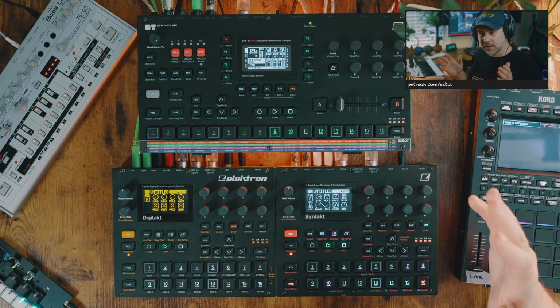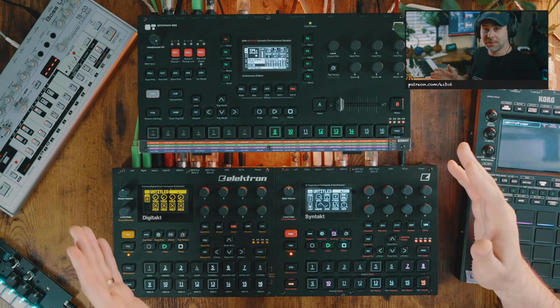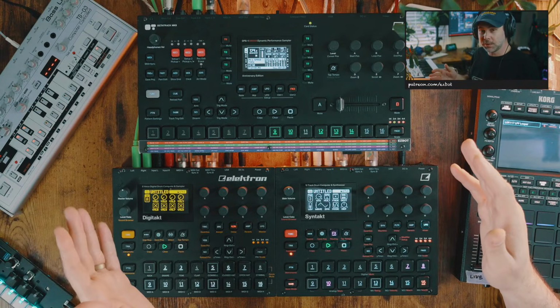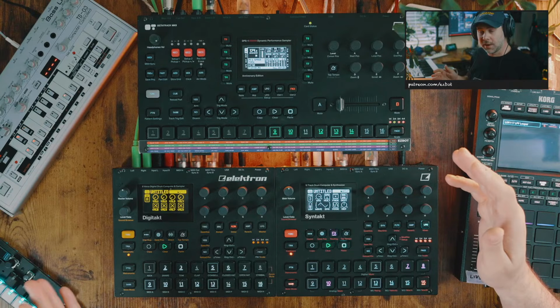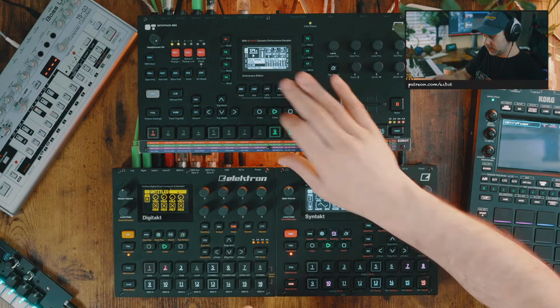But right now I'm just gonna go through this and let you hear all the effects, or a bunch of the new effects. We don't need to go through all 64 of them because there's a lot of effects. So I'm gonna start off with this drum and bass track that I have.